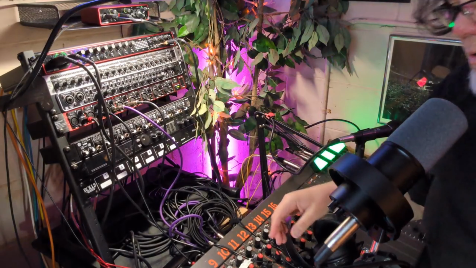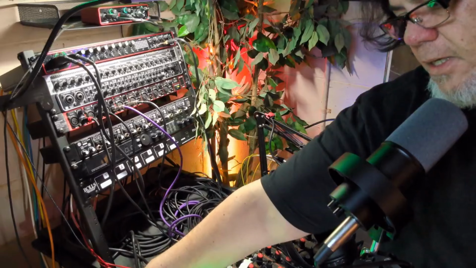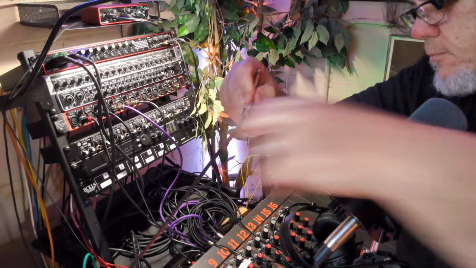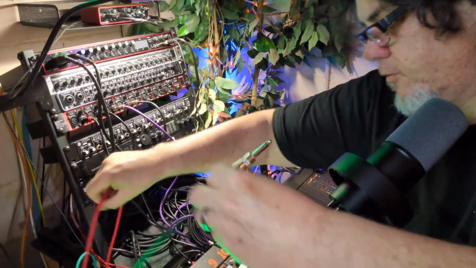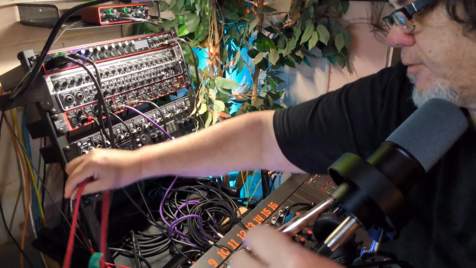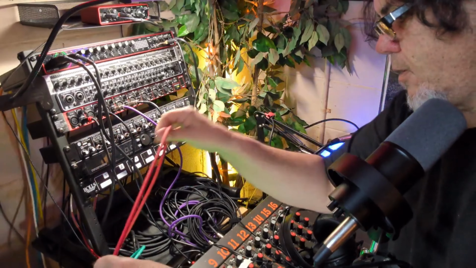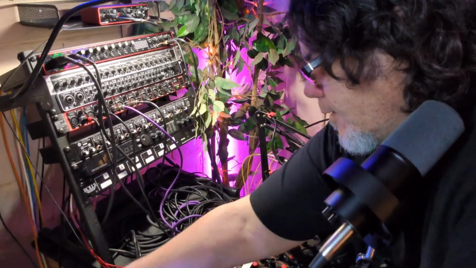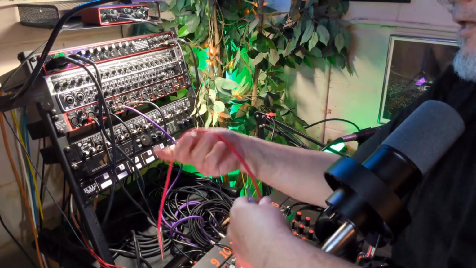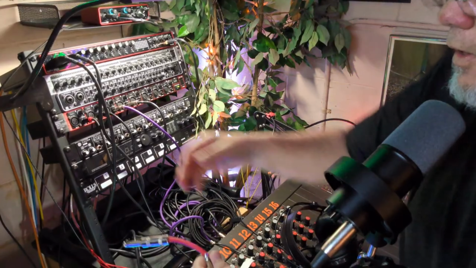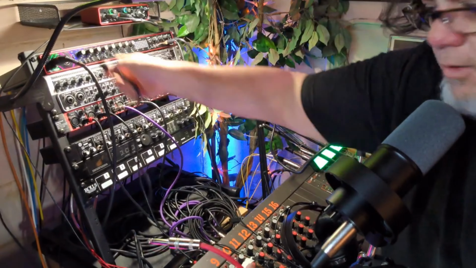Now, channels 1 and 2 on the mixer, I have cables for that, a black cable and a red cable, which I'll pull up and show you. And what I do when I route to the mixer, or for the DAW, I'll pull out the stereo outs.